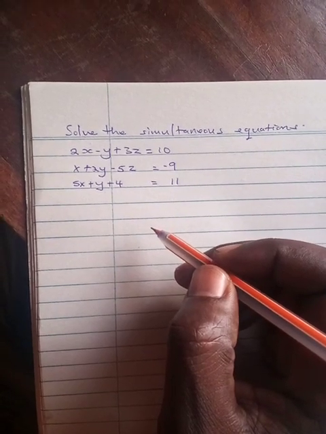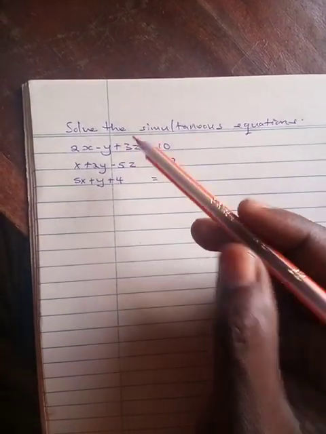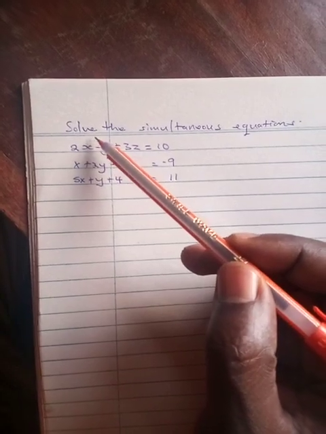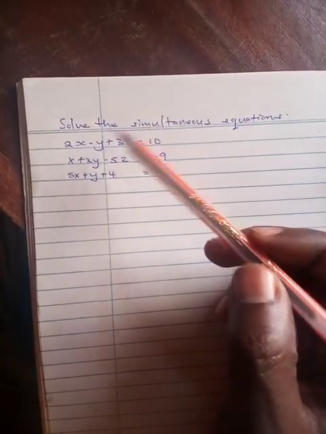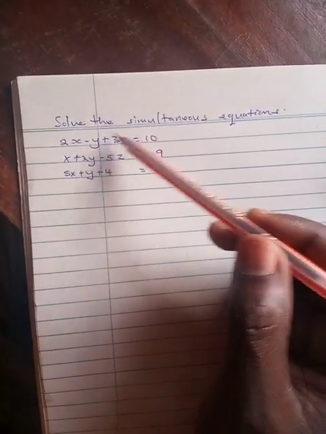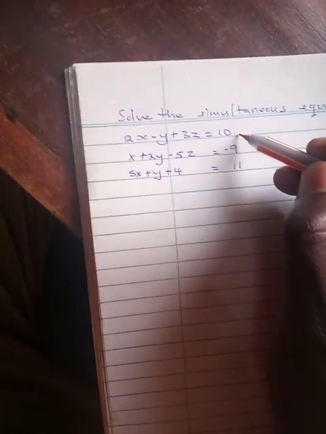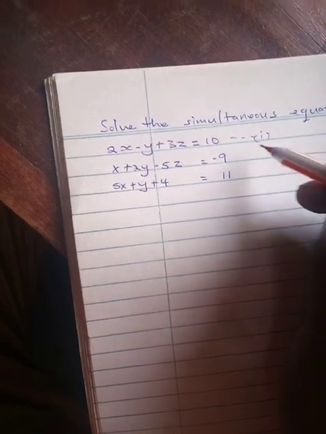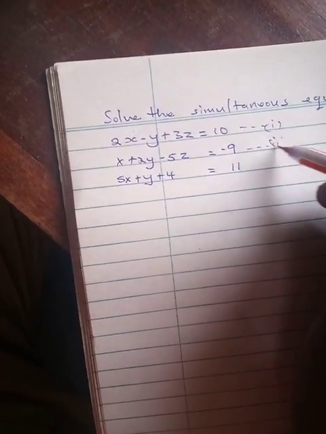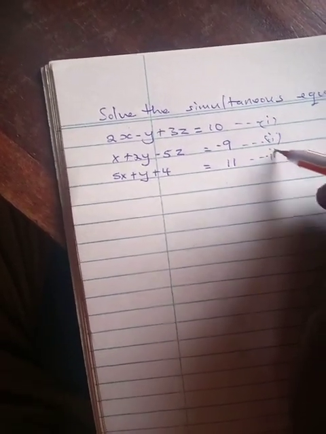So let us go through this question here. It is saying solve the simultaneous equations, and the simultaneous equations are here. This one we can call equation 1, this one is equation 2, and this one is equation 3.